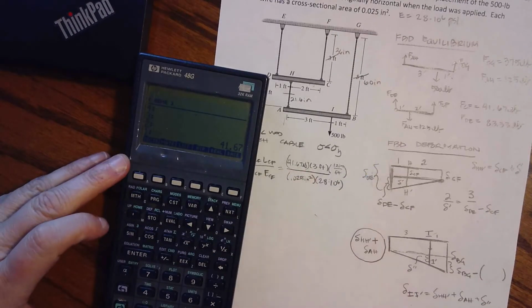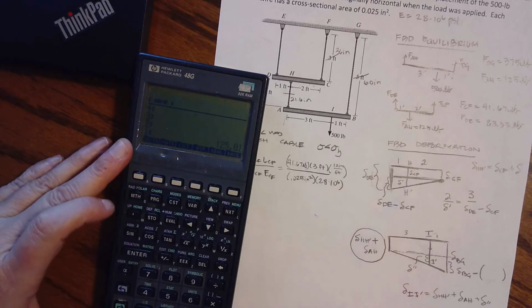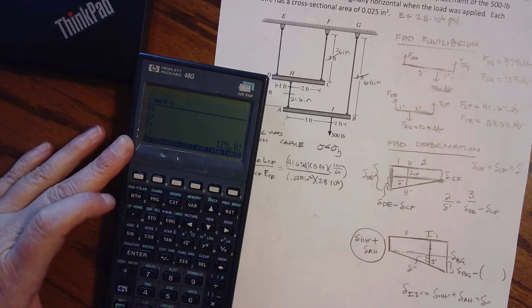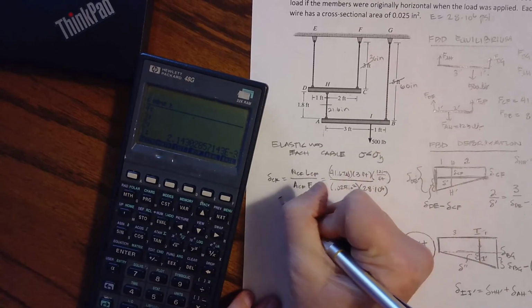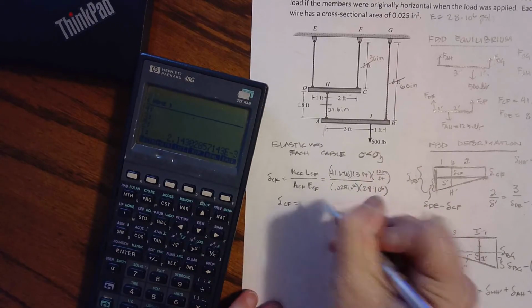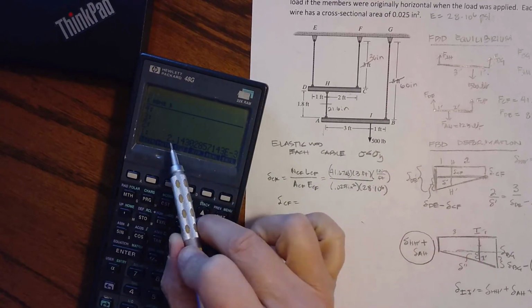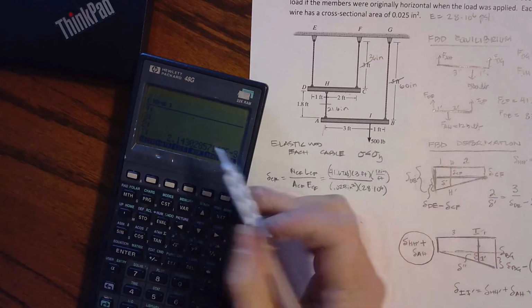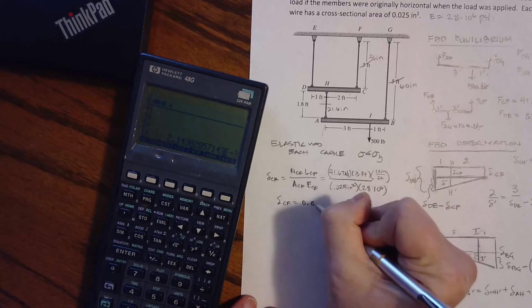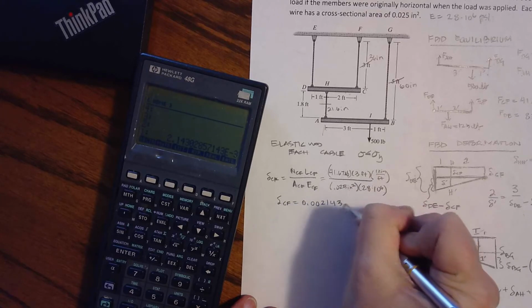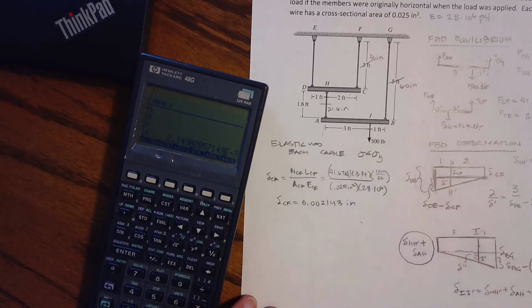Perfect. 41.67 times 3 times 12 divided by 0.025, divided by 28e to the 6th, and I get a delta of CF of 2.14 times 10 to the negative 3. So that would be 0.002143 inches going down.